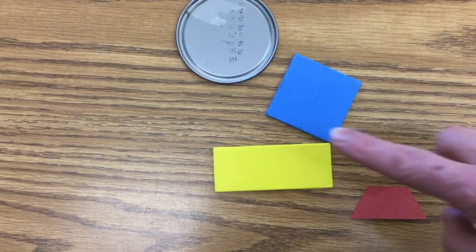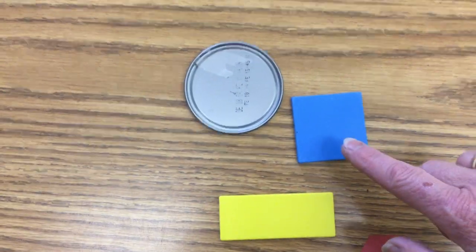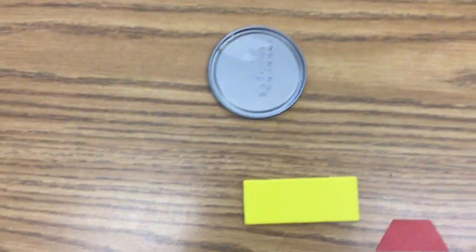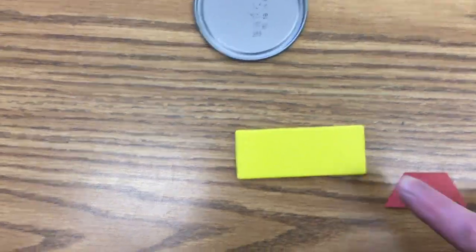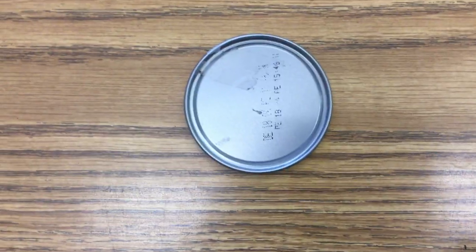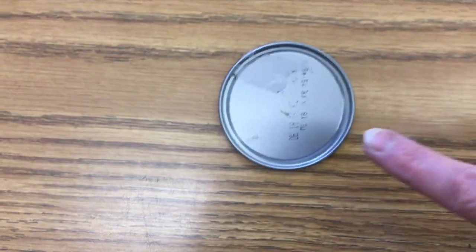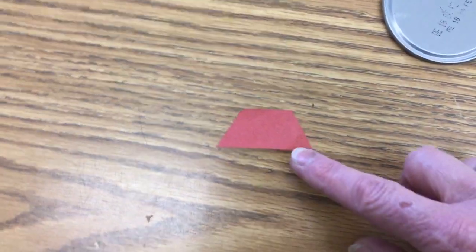This one is square. Good. There's another one that is square. I didn't notice I had two, but this is not a square. What's that one? Yes, you said rectangle. Good. What shape is that? Good. Circle. And what shape is this? If you said trapezoid, you're right.